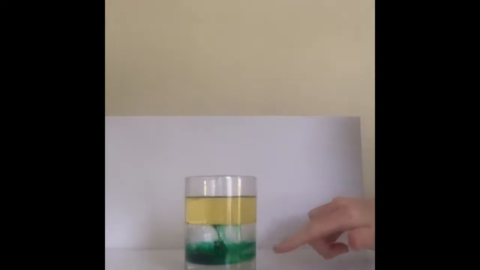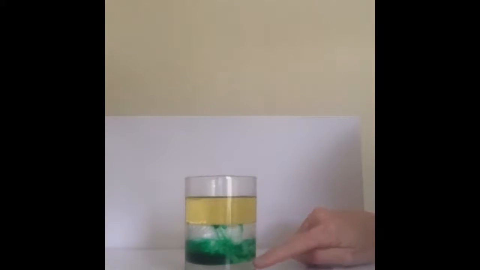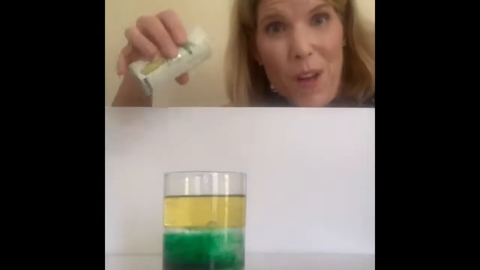The food coloring's dropping from the oil level down into the water. I wonder why that's happening. Let's put some more salt in and find out.